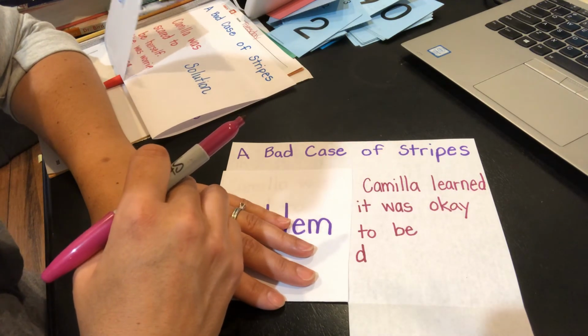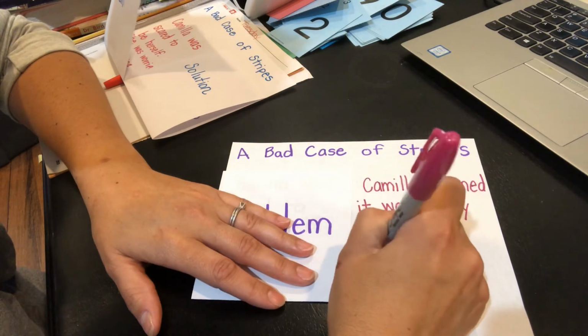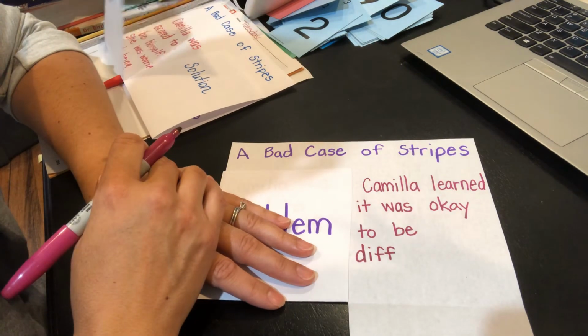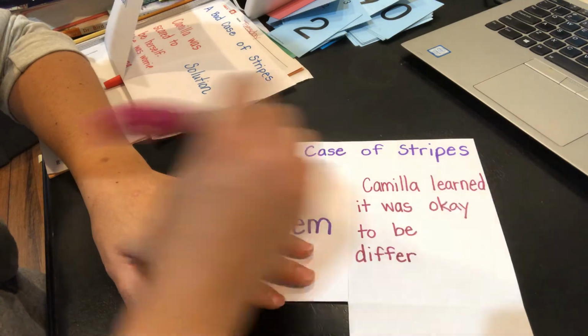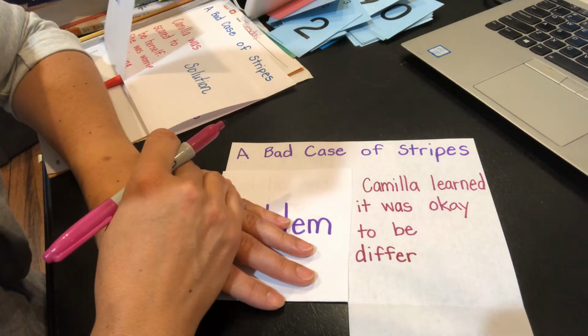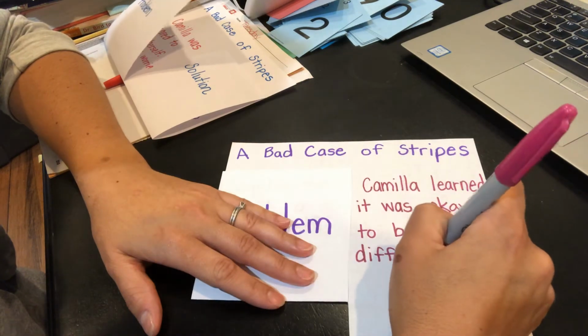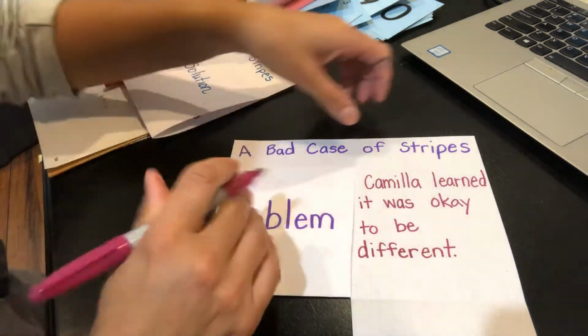Diff, D-I-F-F. That's our first syllable, diff. Next is ER. I hear that R controlled vowel sound. Ent. E-N-T. And that is our sentence.